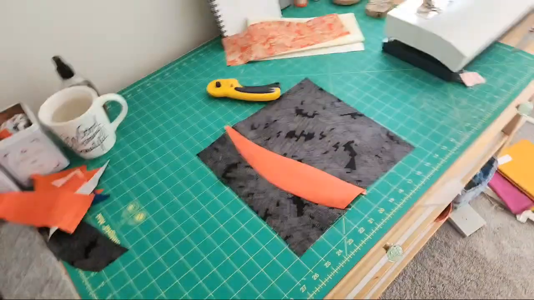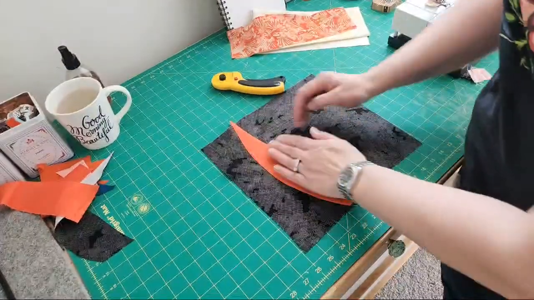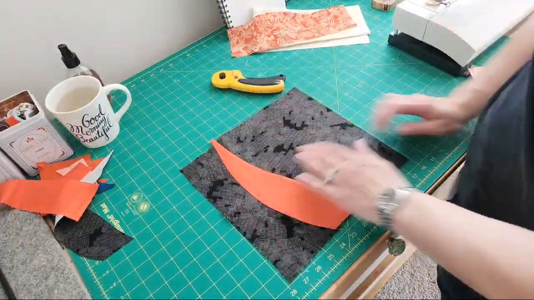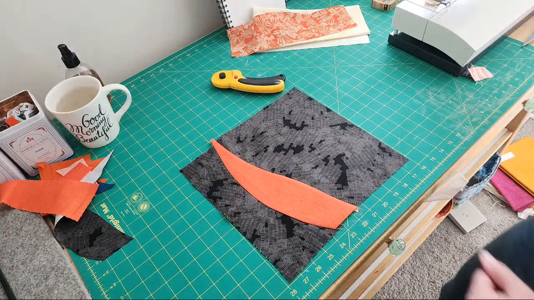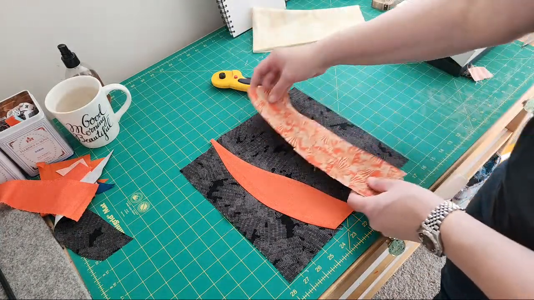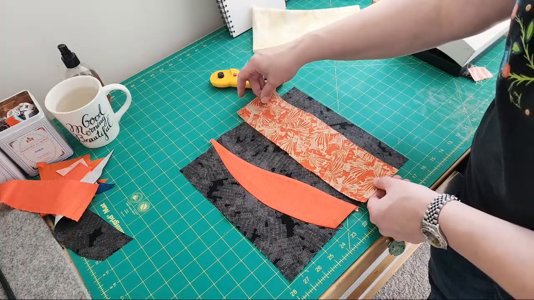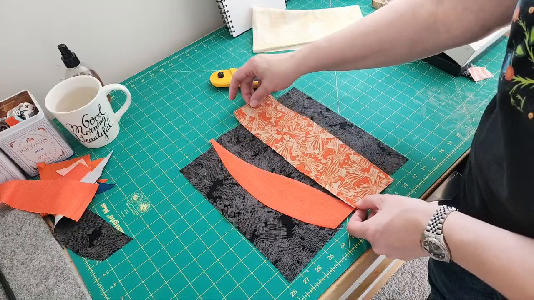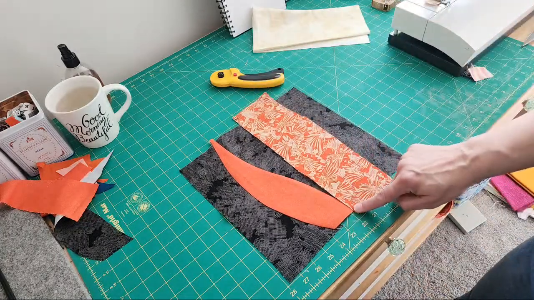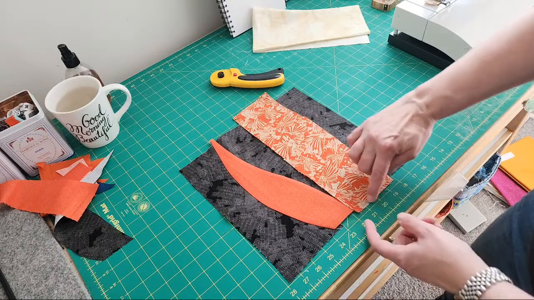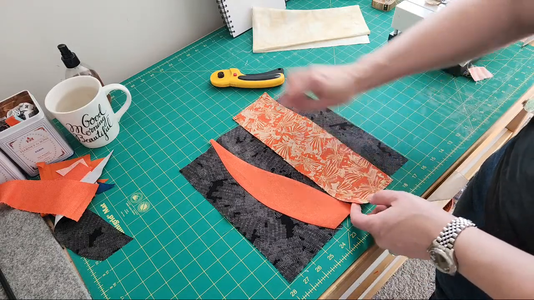Here we go. We've got one lava flow in there. I'm going to go ahead and add another one in here. It's going to look like it's overlapping here at the bottom, but I'm not going to be cutting right there.